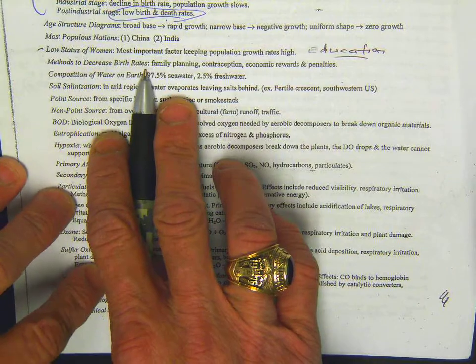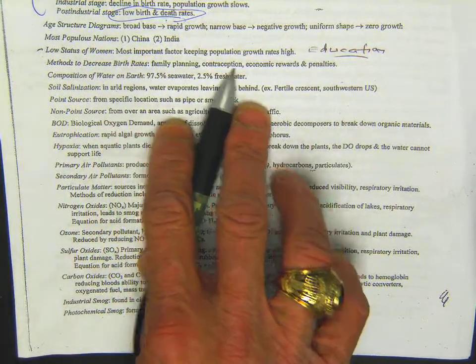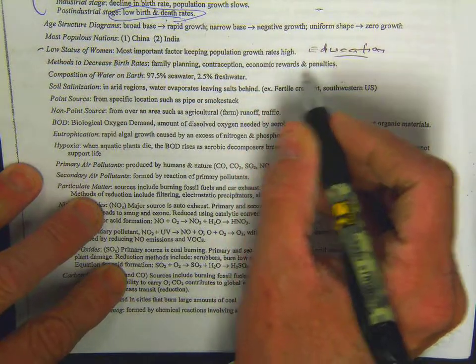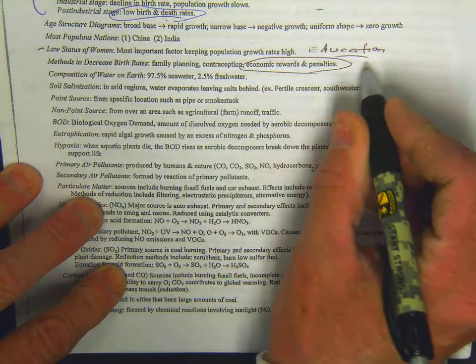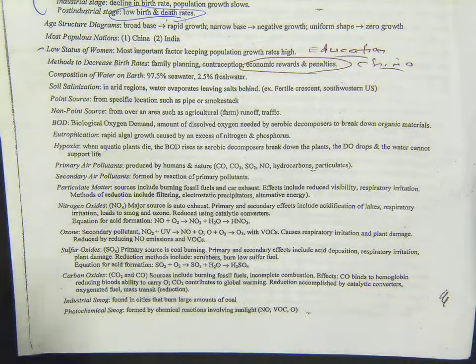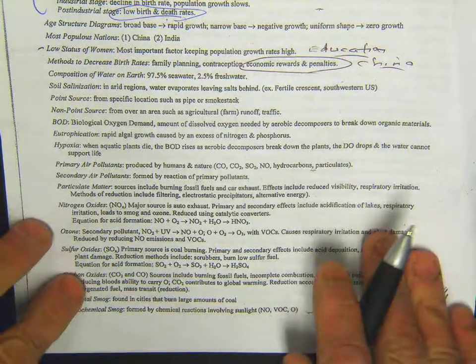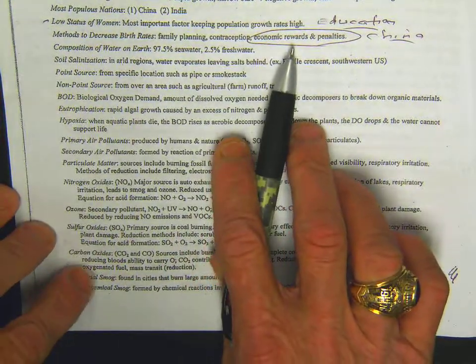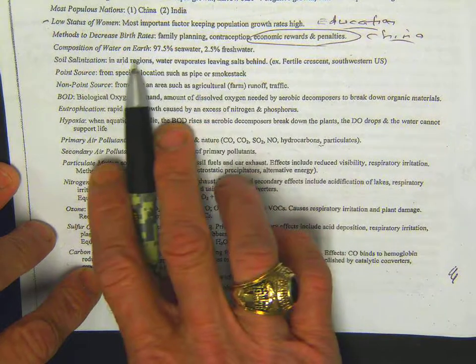And some means to decrease birth rates: family planning, contraception, economic rewards, and penalties. I think these are big in some countries like China, where if you have more than 1 or 2 children, there are tax penalties and stuff like that, or maybe an incentive not to have children, if you would.